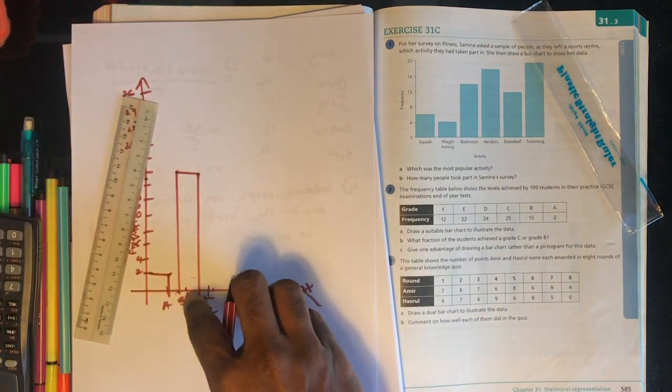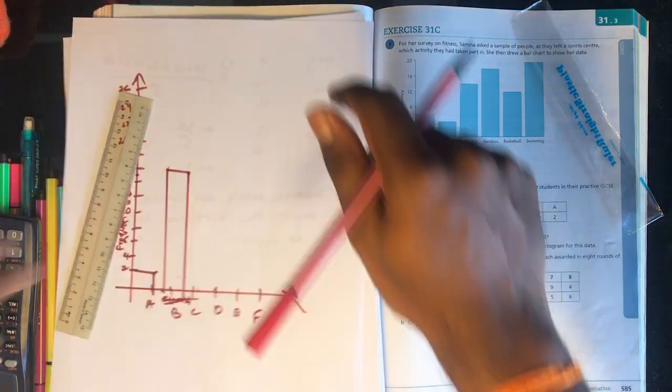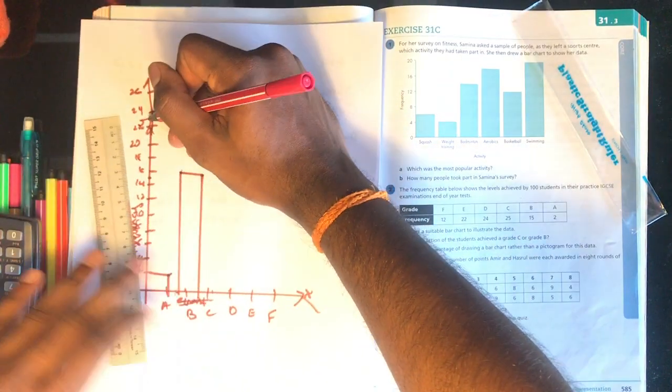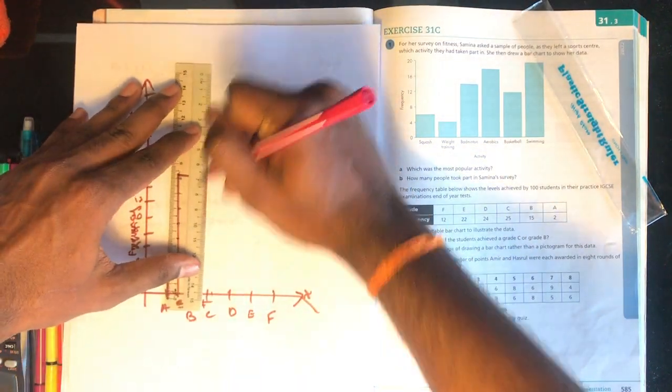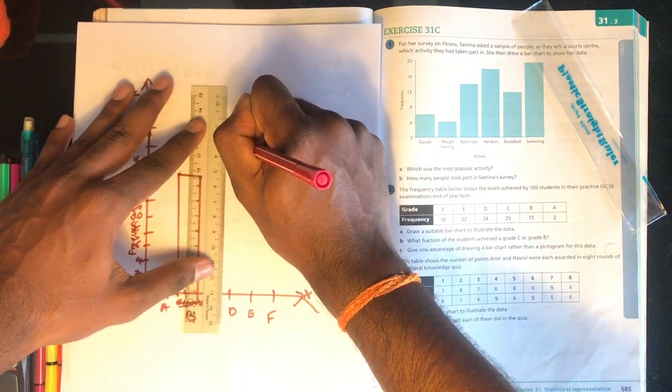Make sure this is in the middle of the bar chart, then that's good already. That's B. Then C is 25. So 25 should be somewhere up here. Just make sure it's in the middle. I'm just drawing based on estimation.